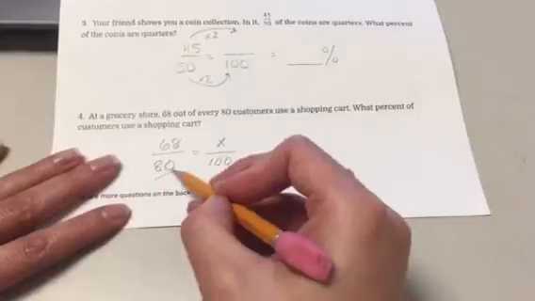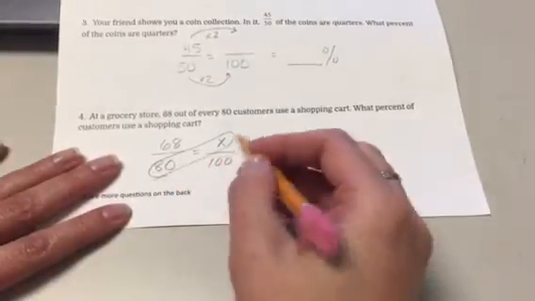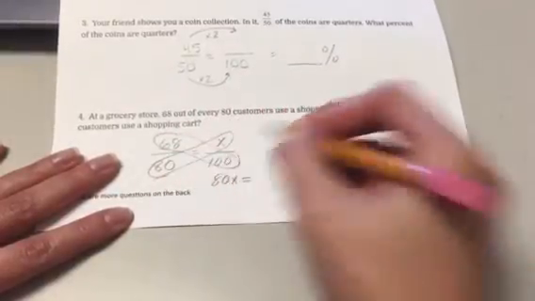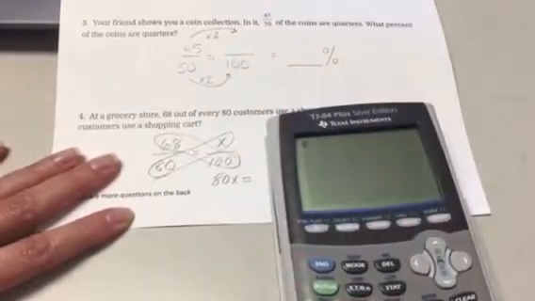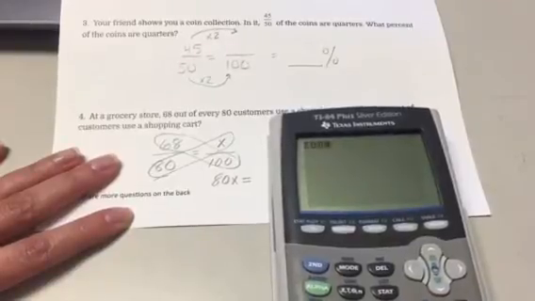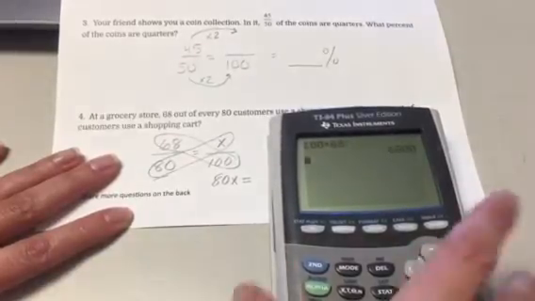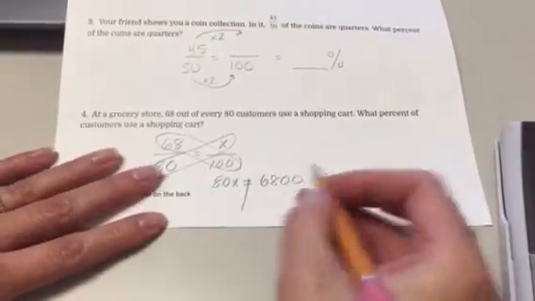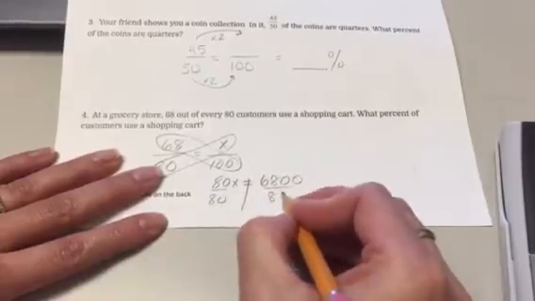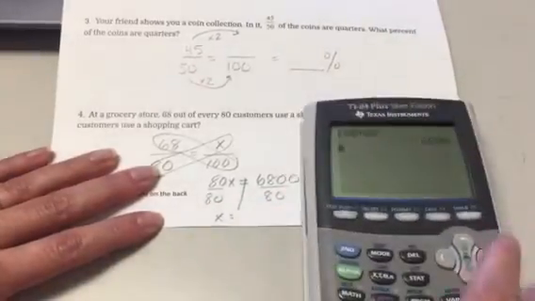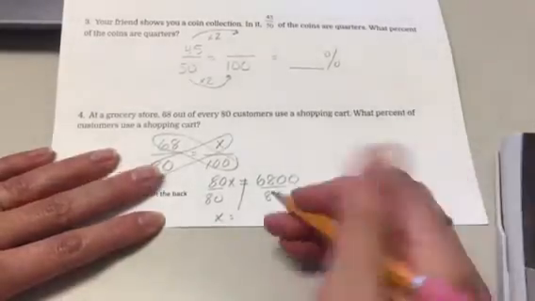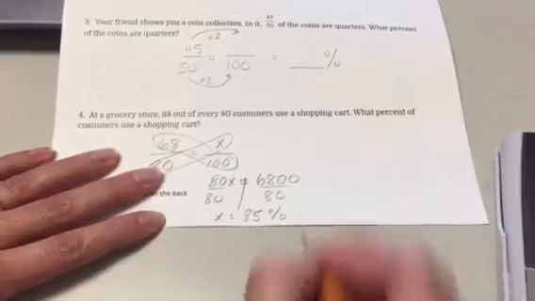So in order to do it that way, we could cross multiply. 80 times x is 80x. And then 100 times 68, you're probably going to have to use your calculator for that. 100 times 68 is going to be 6,800. And then in order to solve that equation, we'd have to divide by 80 on both sides. So 6,800 divided by 80 would be 85%. All right, flip it to the back.